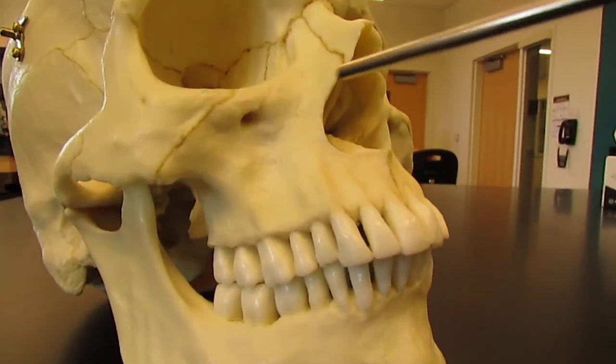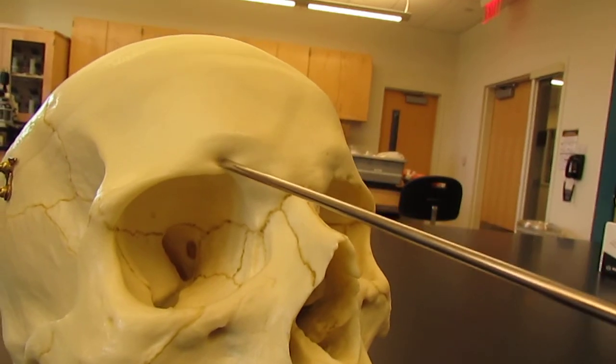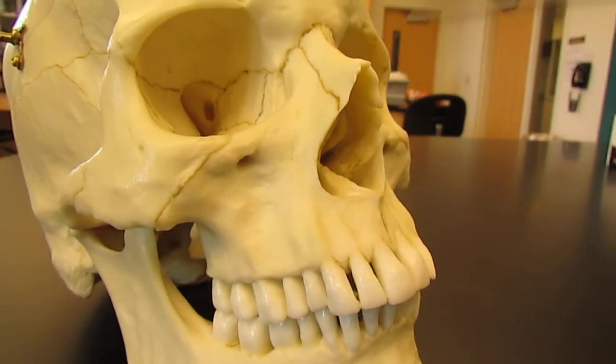Moving down to other jaw features here. We talked before about the supraorbital foramen. This is the infraorbital foramen.